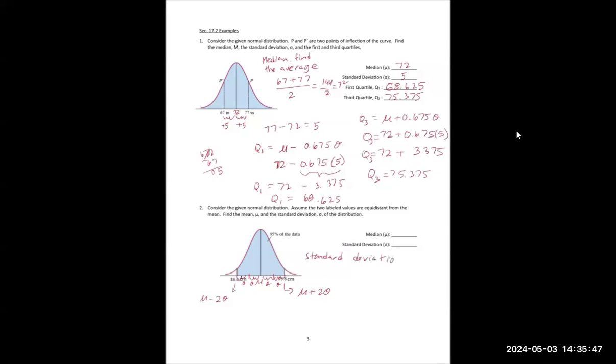So I subtract the larger number, 95.6, minus the smaller number, 86.4. And I get 9.2. And then I take that and divide by 4 because I noticed that's how many standard deviations are going to be in that region. And I get 2.3. So that is my standard deviation, 2.3.